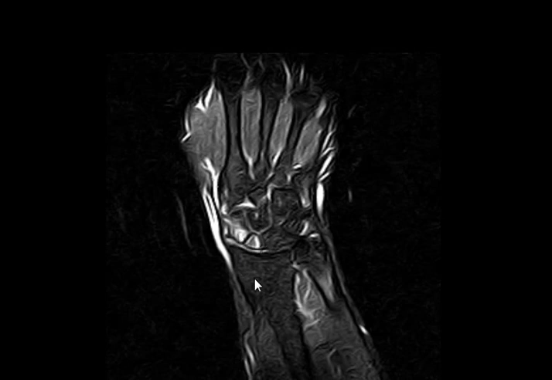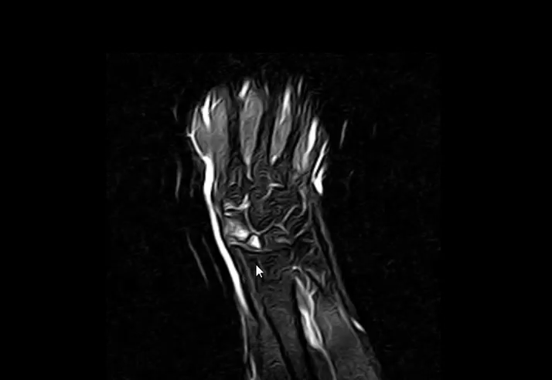Signal intensity. High T2 signal intensity in the scaphoid and lunate. No, obvious, a minute, let's agree. Where is the scaphoid? Where is the lunate? What is this? Which one is that? Triquetrum. And what is this? What is this? Just a moment, let me continue.